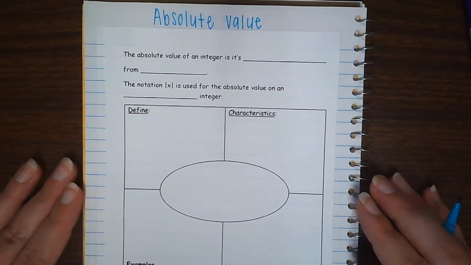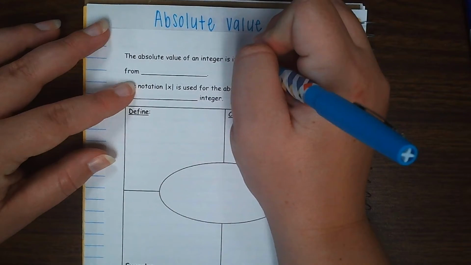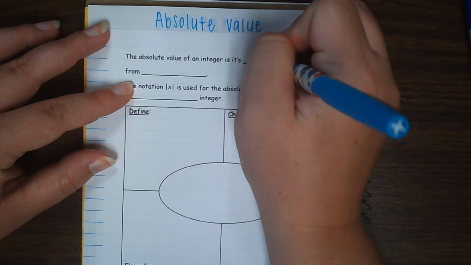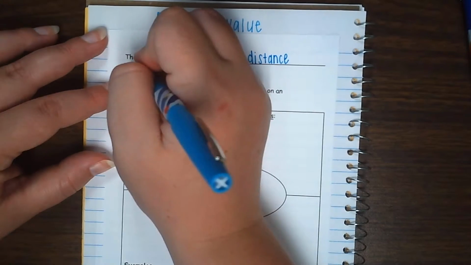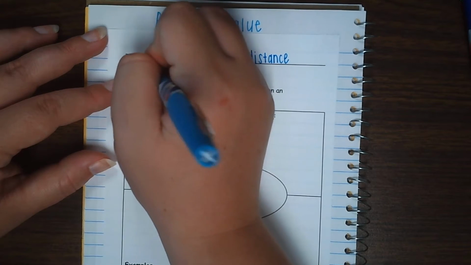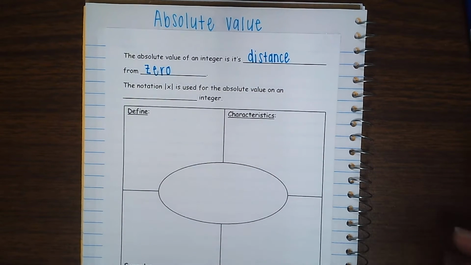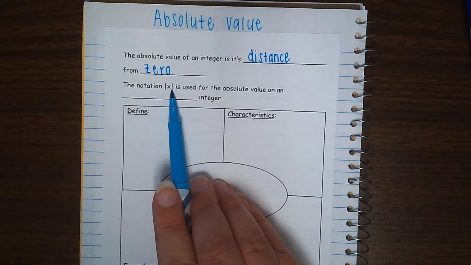Okay, so the absolute value of an integer is its distance from 0. So when you're talking about absolute value, all you're doing is counting how many spaces it is away from 0. The notation is line, x, line.